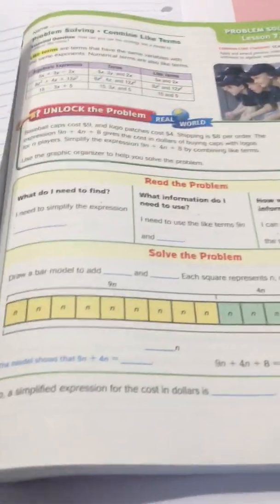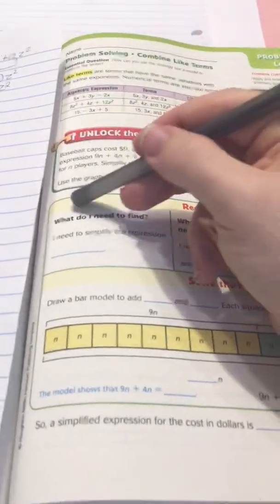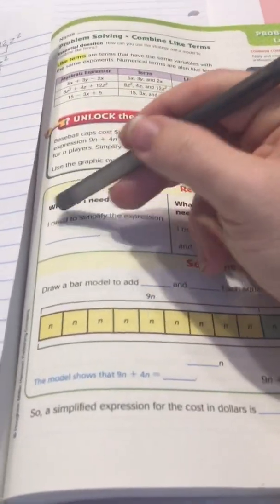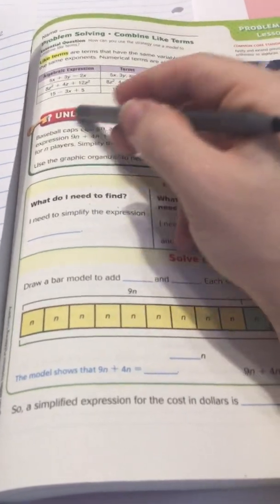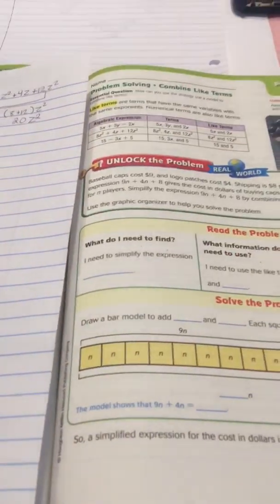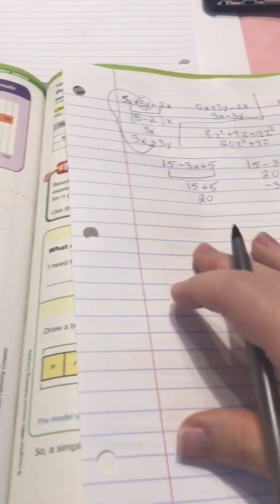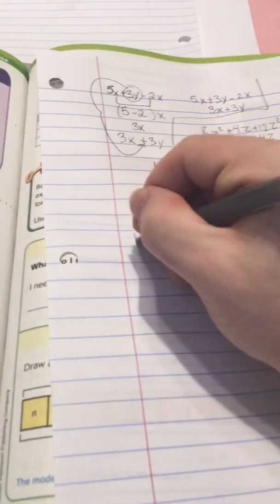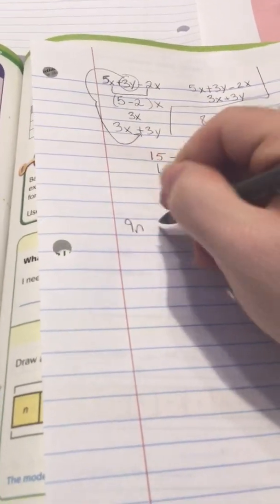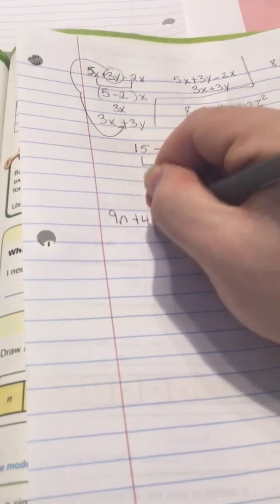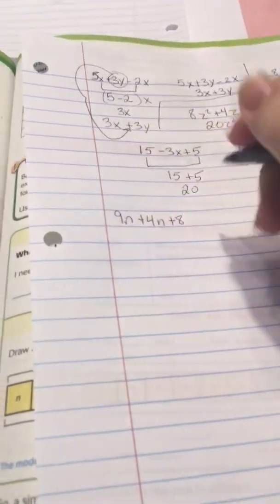So we don't have to. As we showed before, we don't need a graphic organizer. We just need to understand what it means to be like terms. But what they're trying to show us is, what do I need to find? I need to simplify the expression 9n plus 4n plus 8. So we have our 9n plus 4n plus 8.